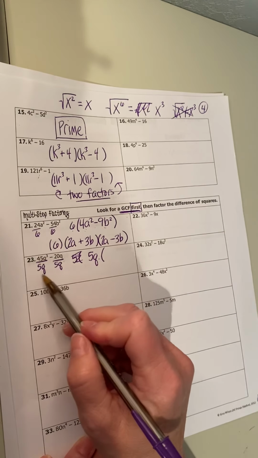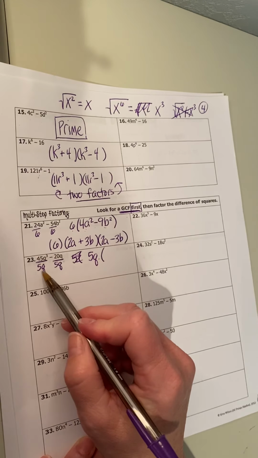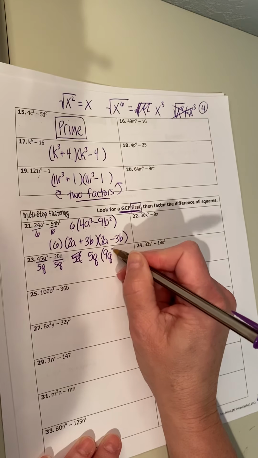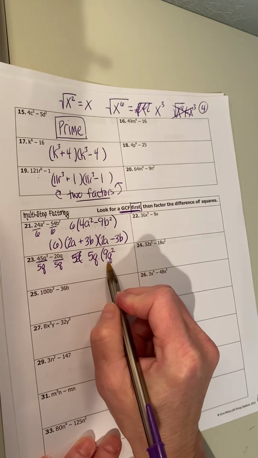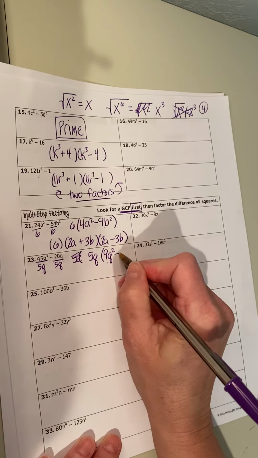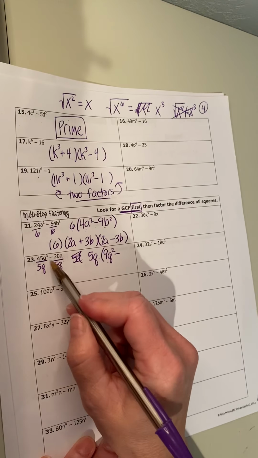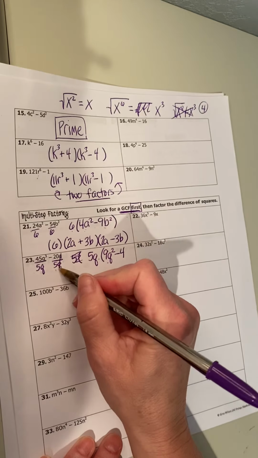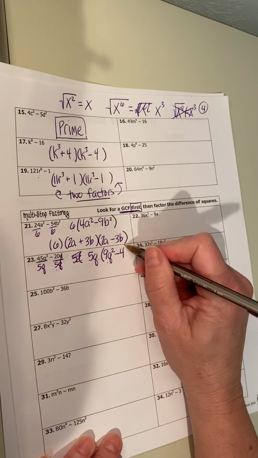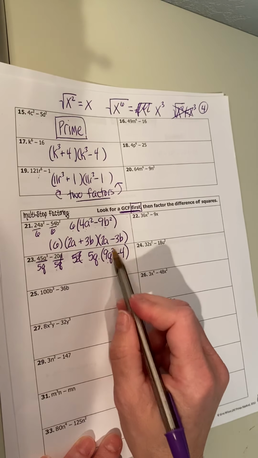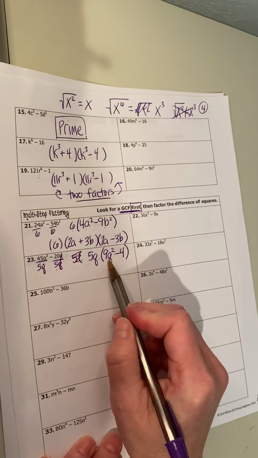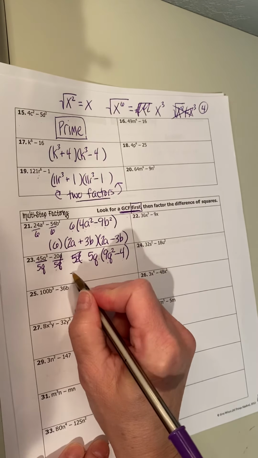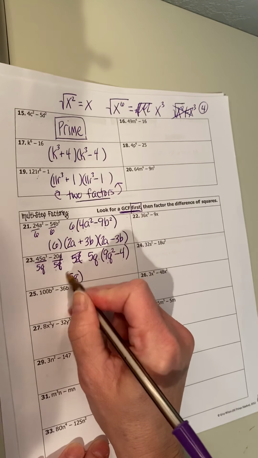If you divide 45Q cubed by 5Q, you're left with 9Q squared. There's your perfect square. Minus, because negative 20 divided by 5 is negative 4, but the Q's cancel. So now we have 9Q squared minus 4, perfect square minus perfect square. So the 5Q remains one of the factors.